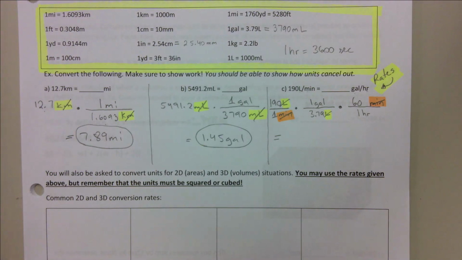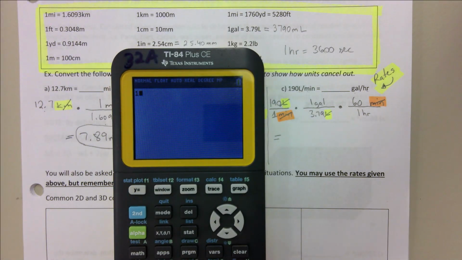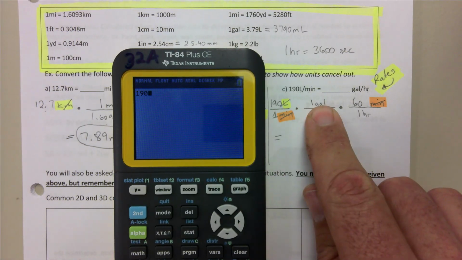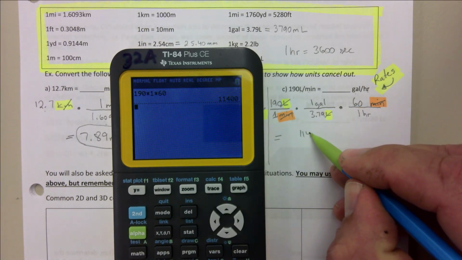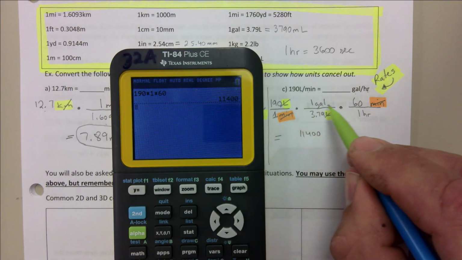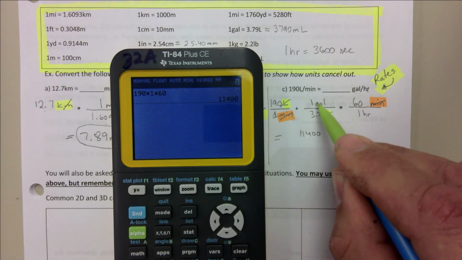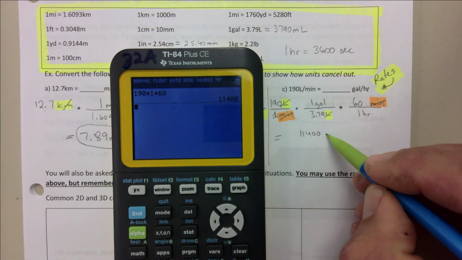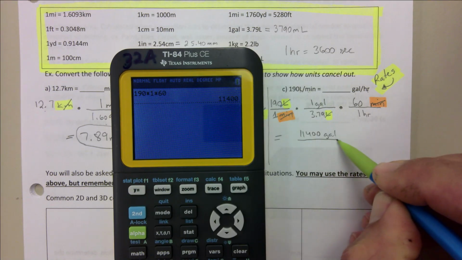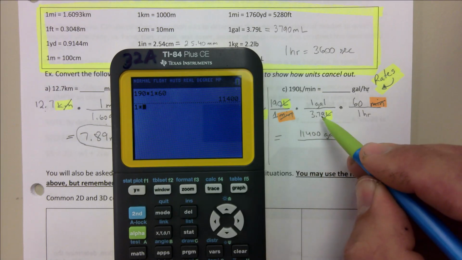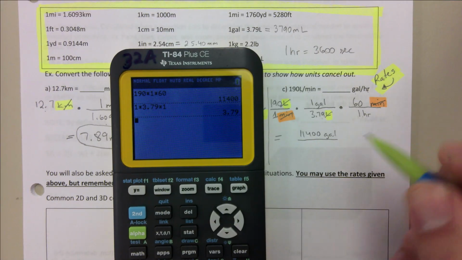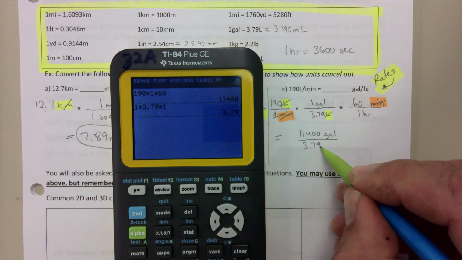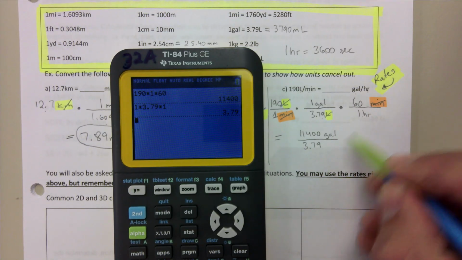Because there's lots going on here, and I know it's probably not necessary right now, I'm going to go 190 times 1 times 60, and I get 11,400. What unit is left at the top? Gallons, right? And then in the denominator, you go 1 times 3.79 times 1, which is very irrelevant. It is 3.79. And we are left with hours.